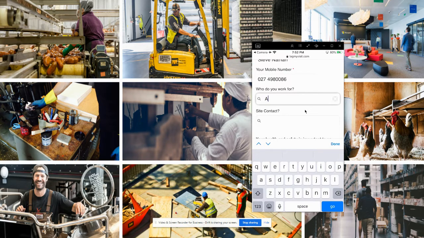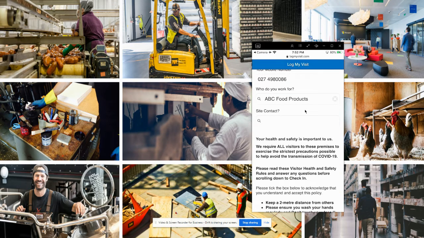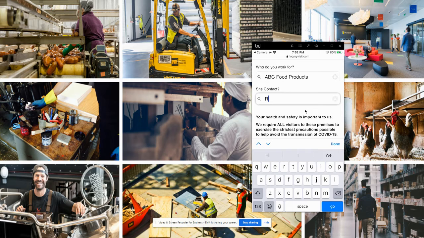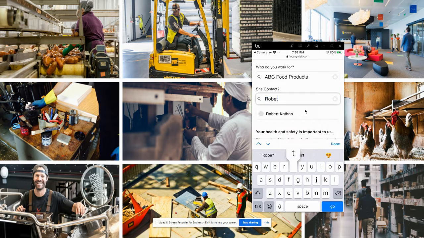So this is a smart search. So if they put in that they work for ABC something, then it could be ABC Food Products. The second question I'm able to ask is who are they meeting on site? Now, again, I don't have to ask this question, but if it's important that I know that, then I can type in the person's name that I'm meeting with. And again, it will give me a smart search where I can choose that's the right person.